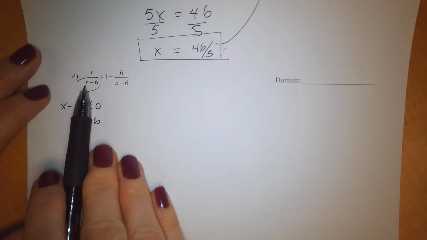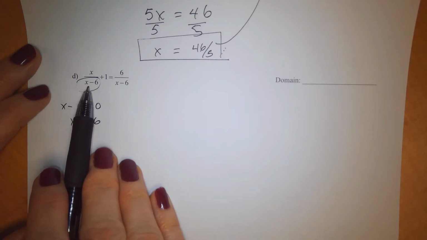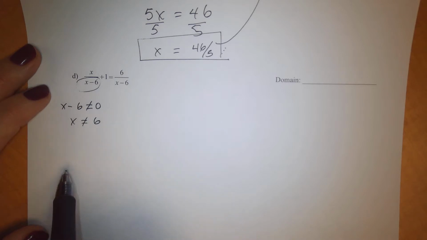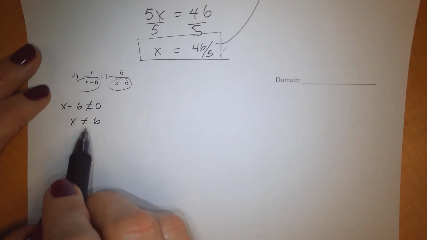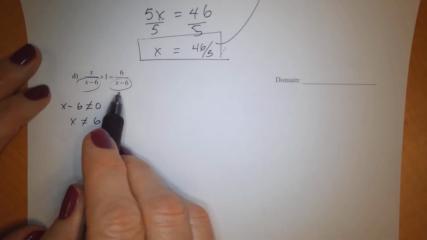Notice if I put 6 in there, I get 6 minus 6, which is 0. That makes the denominator 0. The same thing would be true for this one over here. Since it's the same, x cannot be 6.